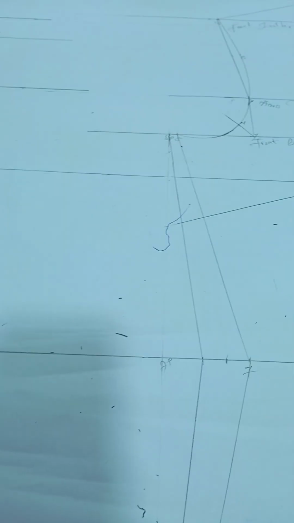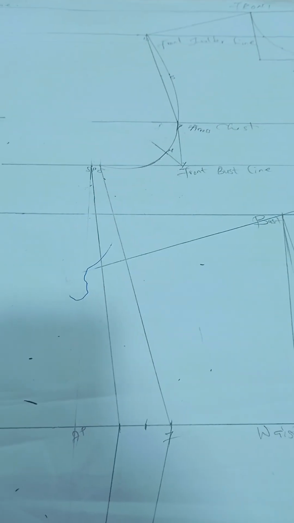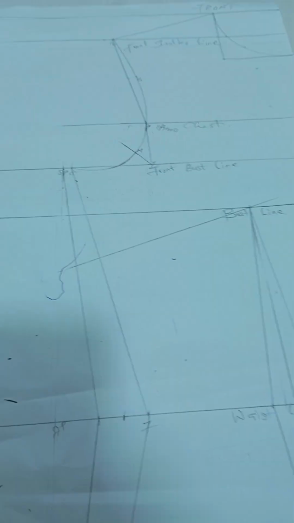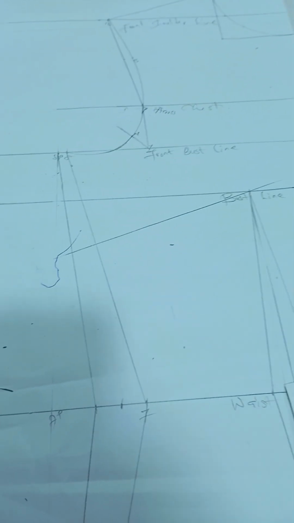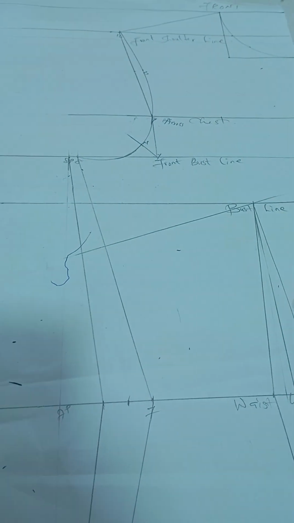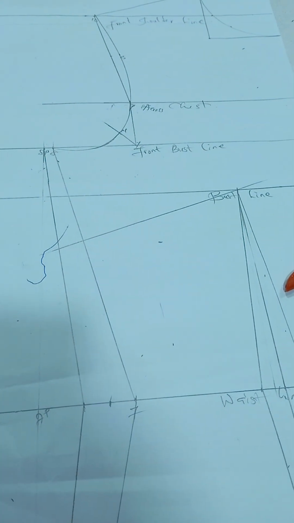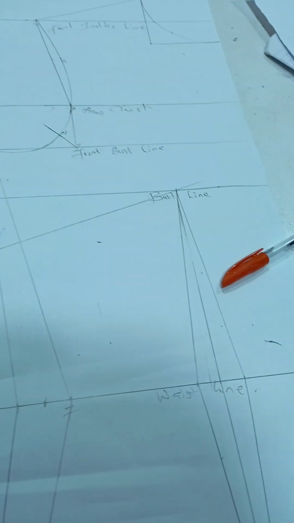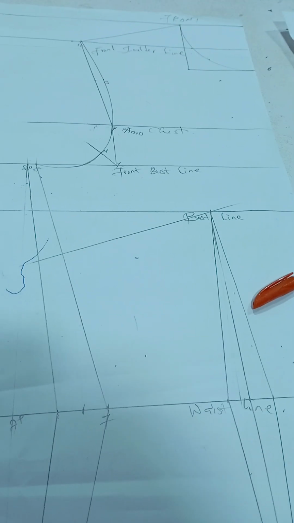Okay. The next thing you do is to measure out the bust line. How do you get the bust line? The bust line is got by using the bust line formula, which is the nape to waist divided by 2 minus 1.